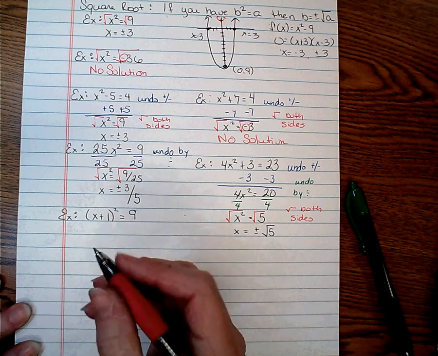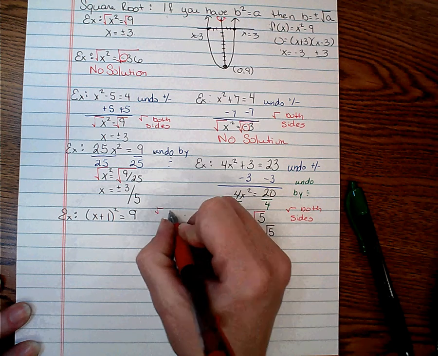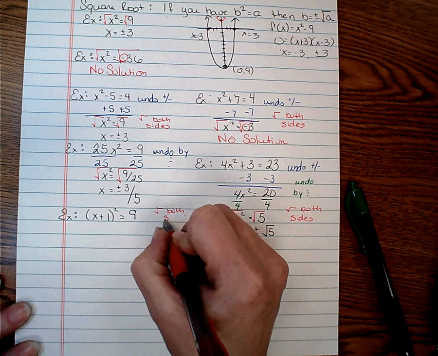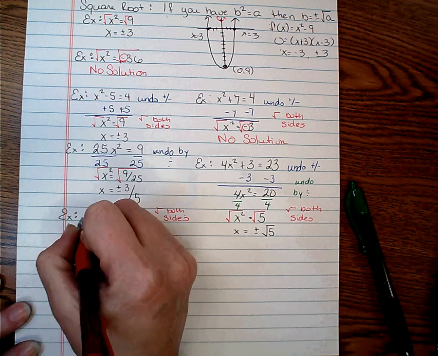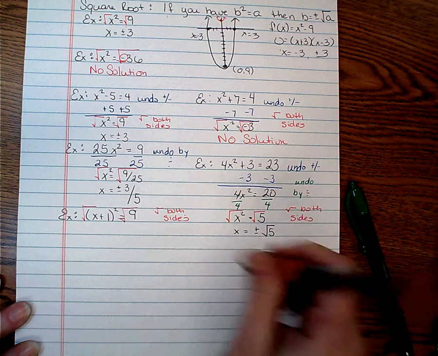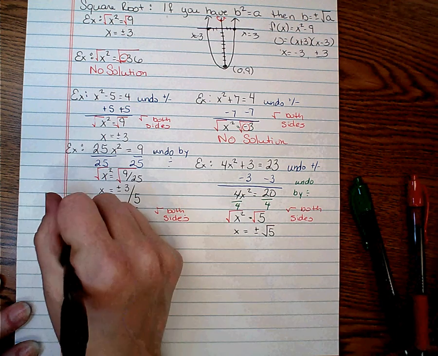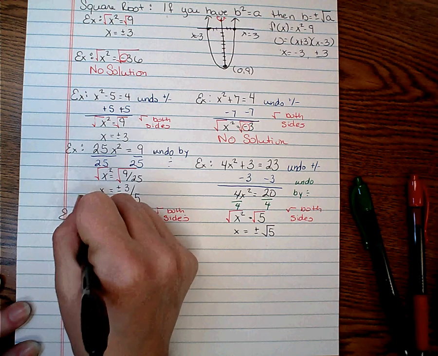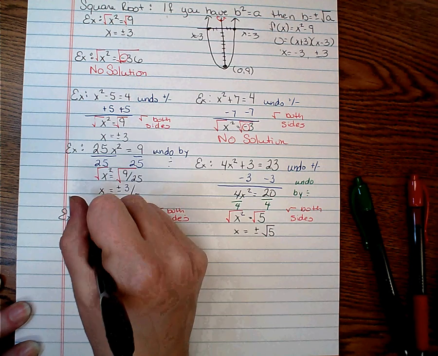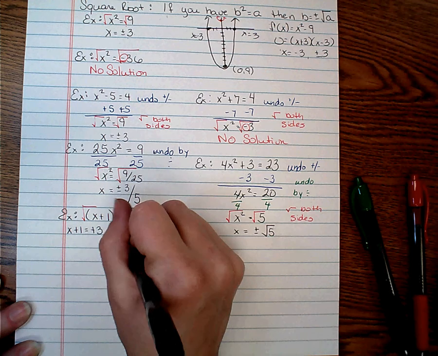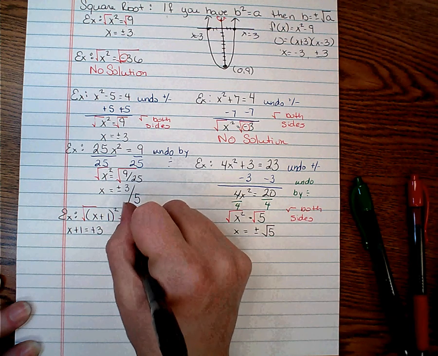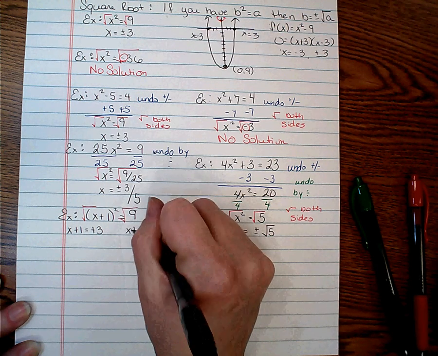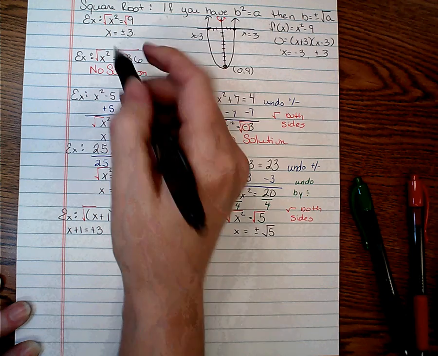I'm good to go, so I can just radical both sides. So if I radical this and radical this, I'm going to get x plus 1 equals positive 3. And x plus 1 equals negative 3.